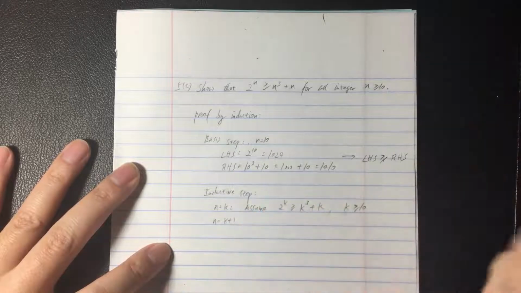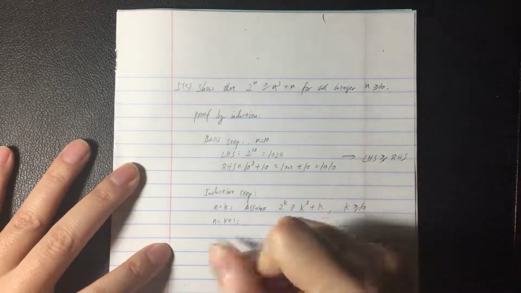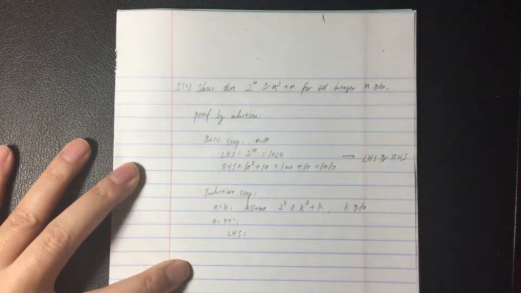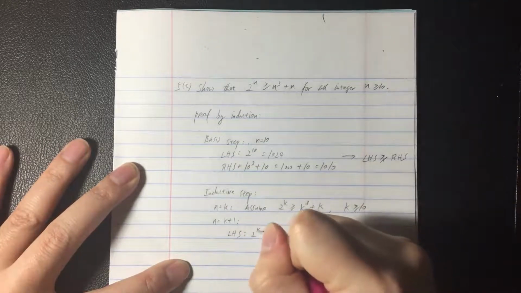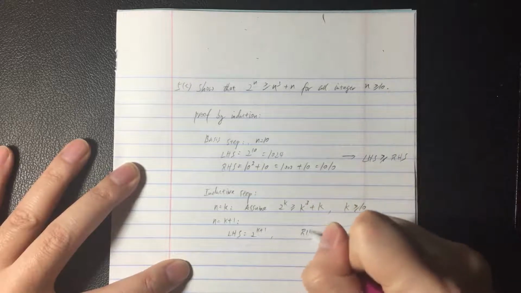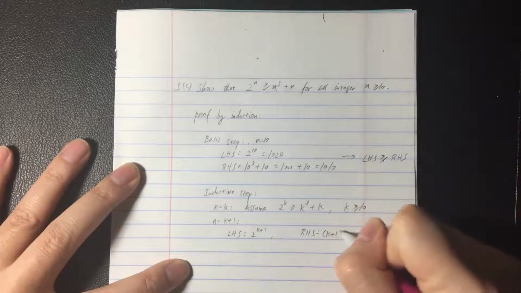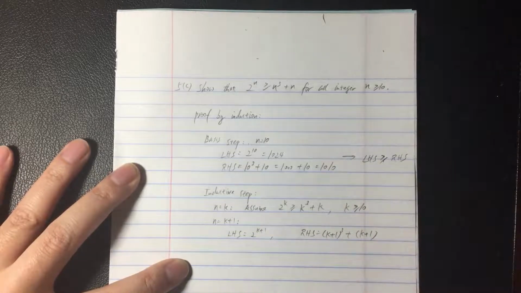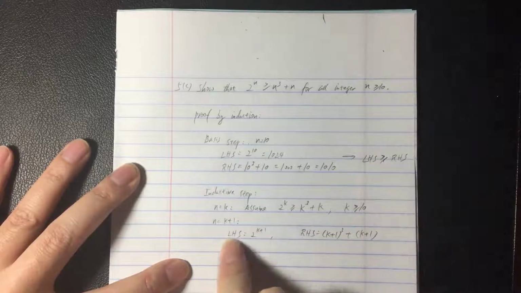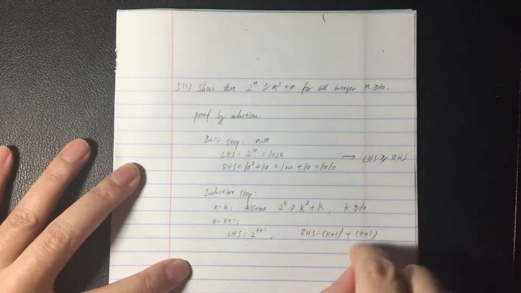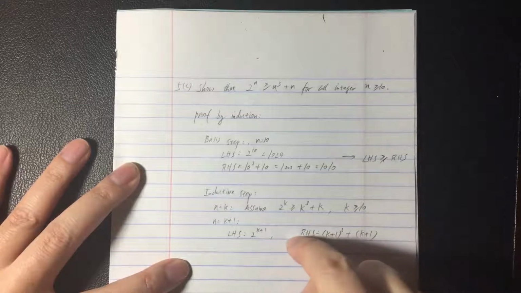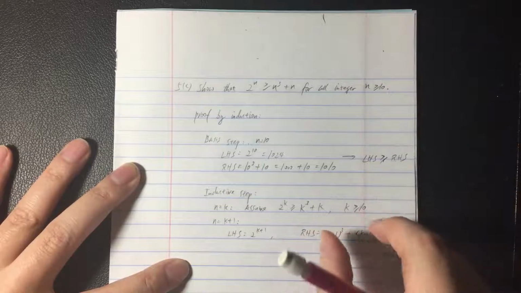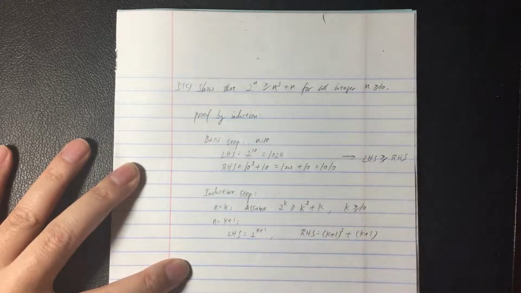When n equals k plus 1, left hand side is 2 to the power of k plus 1. Right hand side is k plus 1 cubed plus k plus 1. We try to prove that left hand side is greater than or equal to the right hand side, or right hand side is less than or equal to the left hand side. Either show that left side is greater or equal to right hand side, or right hand side is less or equal to left hand side, whichever is easier.